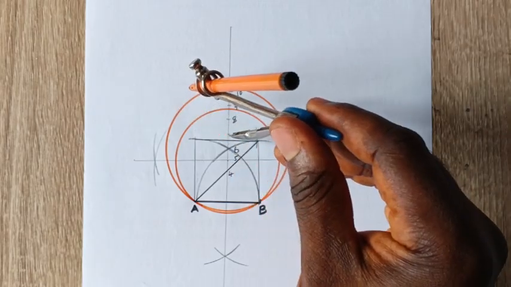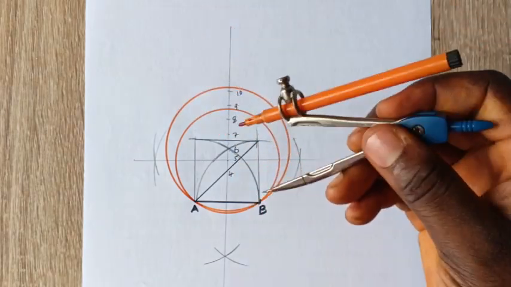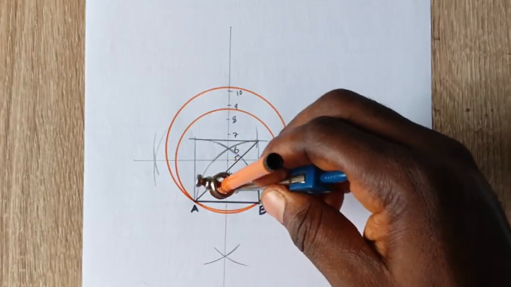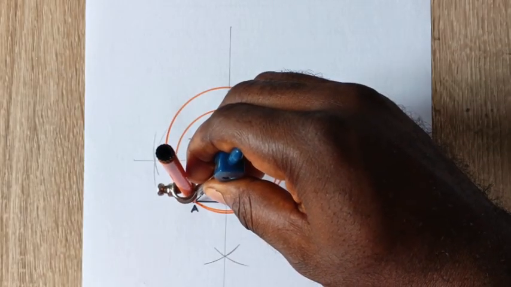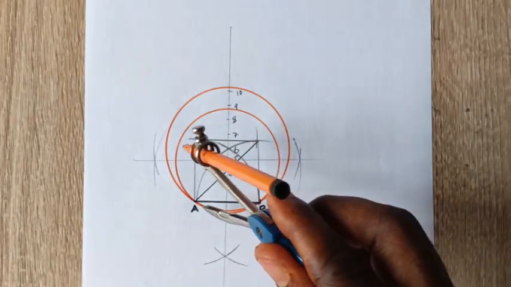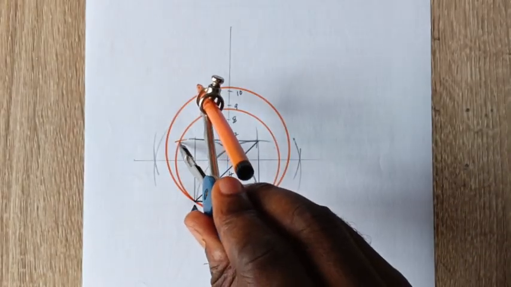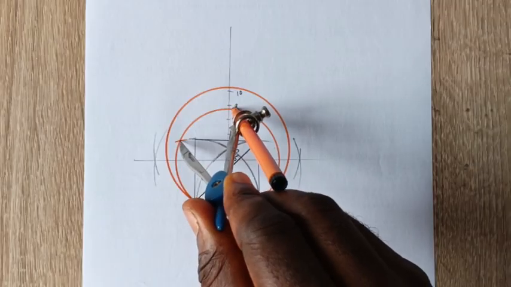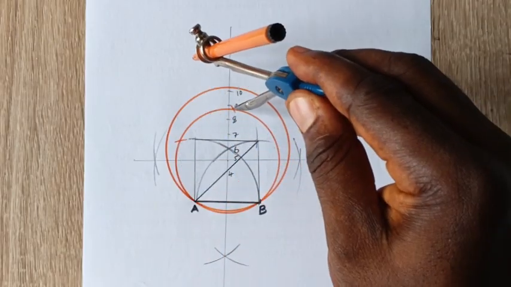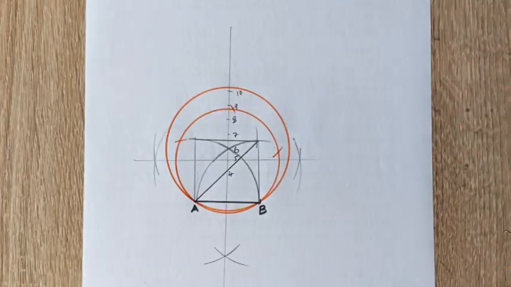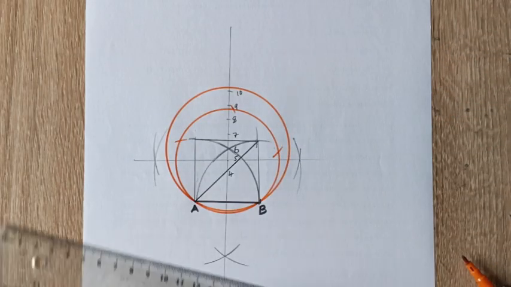So if you want to draw 7, you repeat the process. So at this point, to have the numbers of size, you now take the measurement from this point to point A. For pentagon, we now put it here. We cut at this point. We put it at this point. We cut here. And then we now link all the lines together.